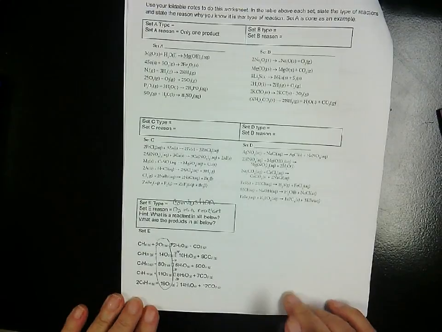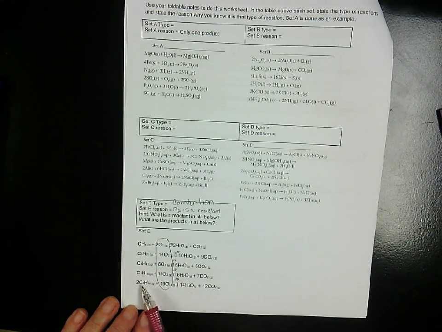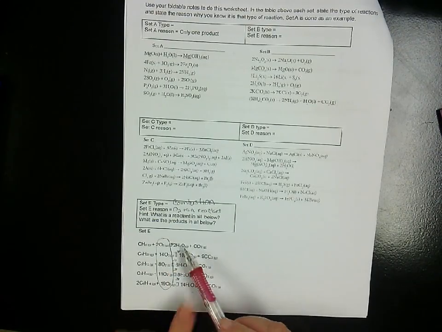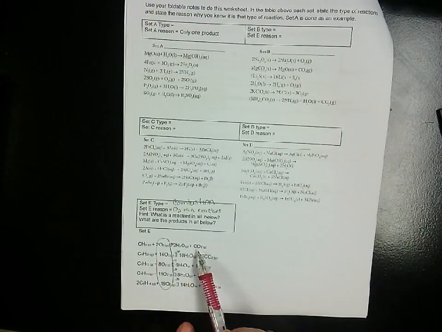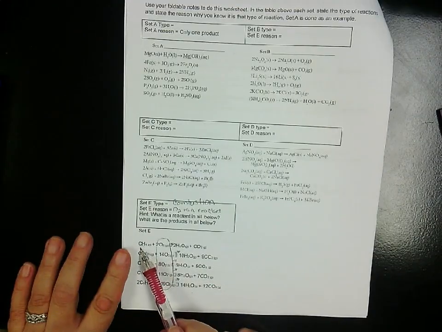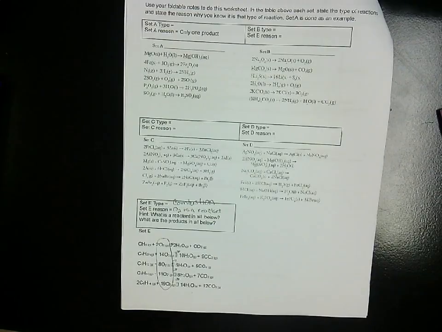Okay. Now, the other thing to notice is we are burning or combusting hydrocarbons. We have hydrogen and carbon all over here. And if we are burning or combusting hydrocarbons, you need to understand that it will always make water and carbon dioxide. These can be in any order. I could have written carbon dioxide and water as long as they are all products on the right side. So when we combust hydrocarbons, we are making water and carbon dioxide.